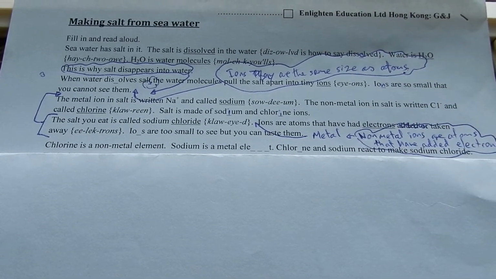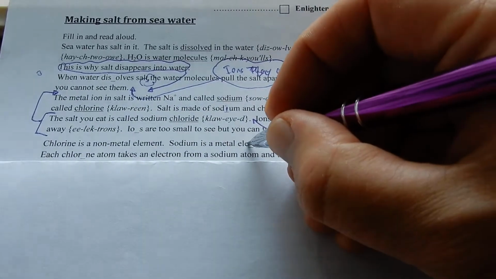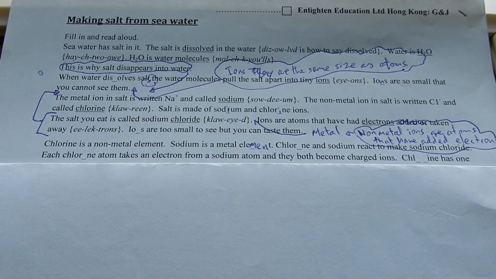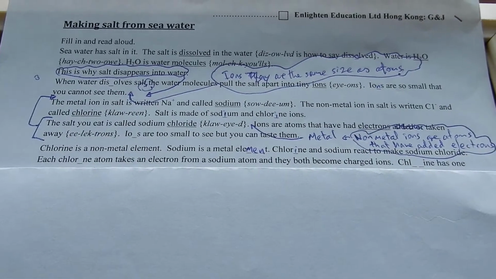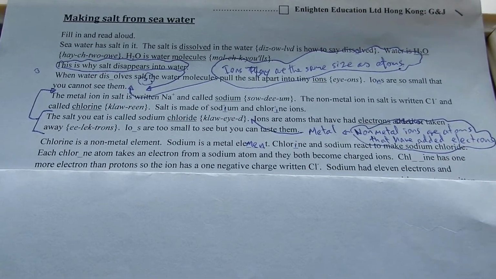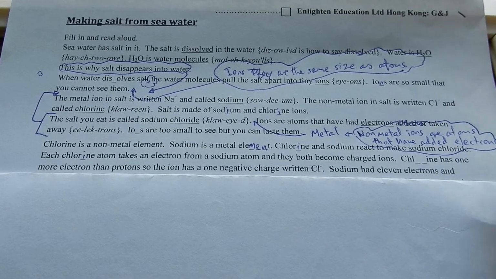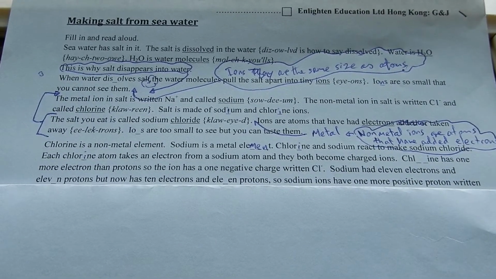Chlorine is a non-metal element. Sodium is a metal element. Chlorine and sodium react to make sodium chloride. Each chlorine atom takes an electron from a sodium atom, and they both become charged ions. Chlorine has one more electron than protons, so the ion has one negative charge, written Cl-.